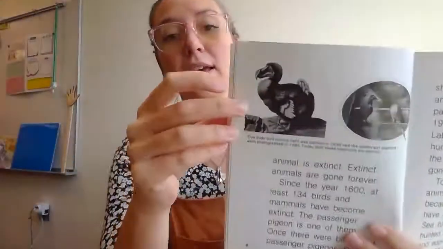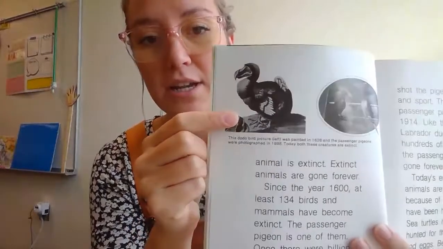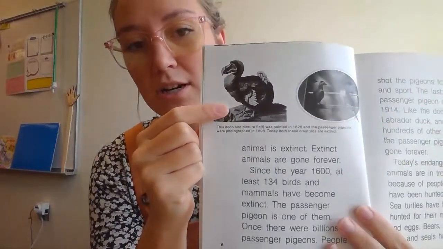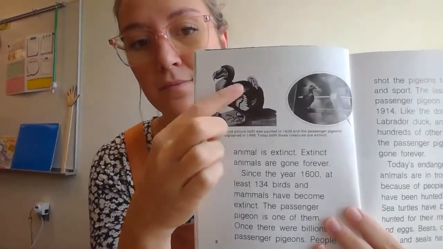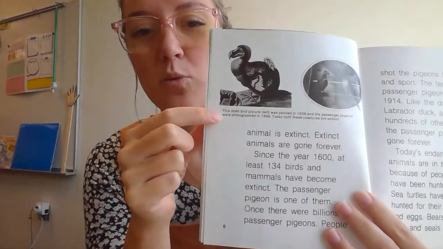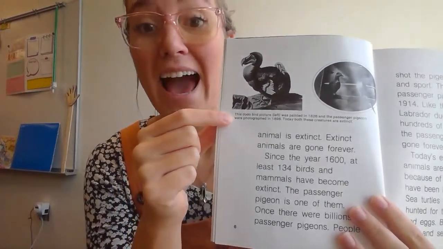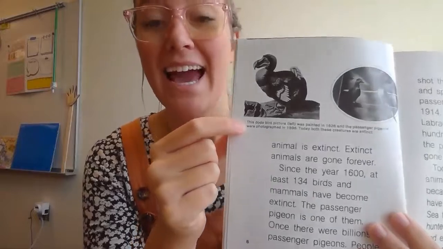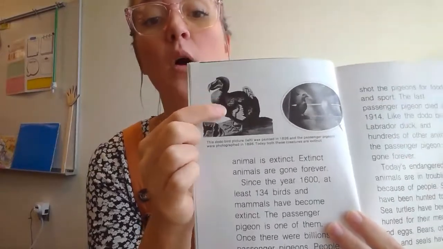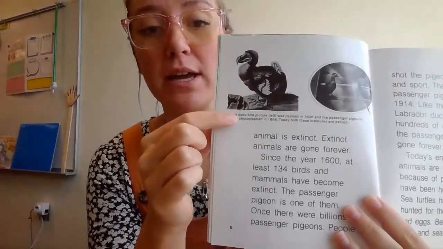Okay, now I'm going to flip through here a little bit and see if I can find, here we go. This would be an illustration. It was a drawn picture of something. Now there are words at the bottom. These are called captions. Captions tell us what the picture is showing us.